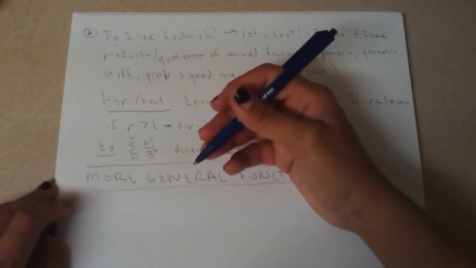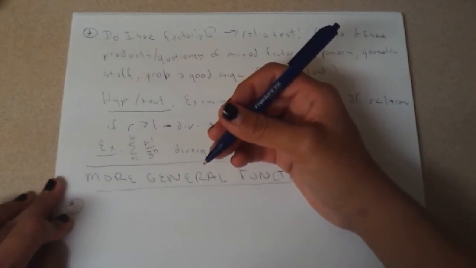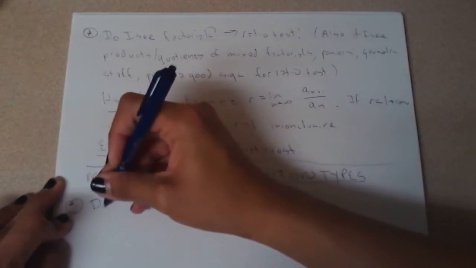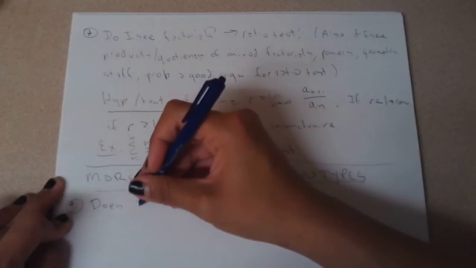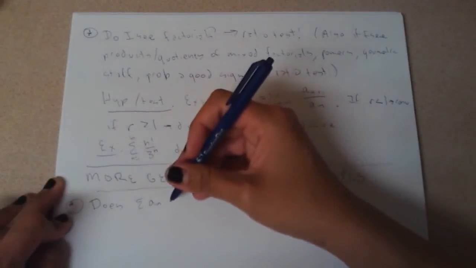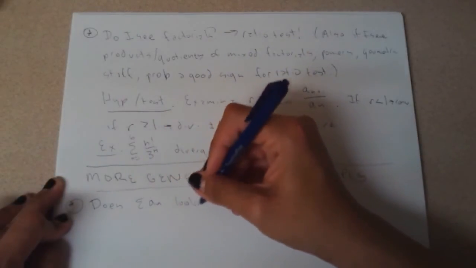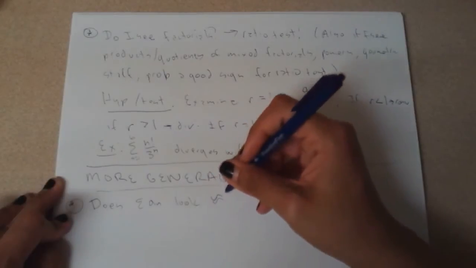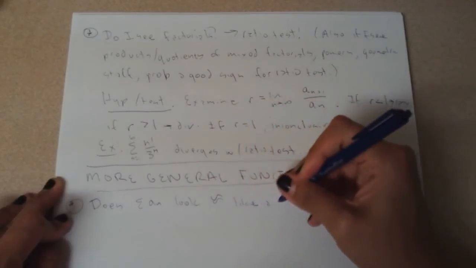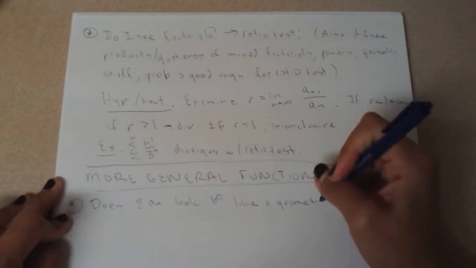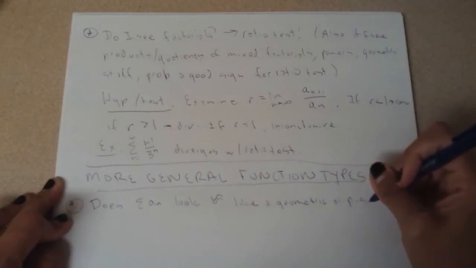Now, when I say more general function types, I can ask: does the a sub n that you are summing up look approximately like a geometric or p-series?